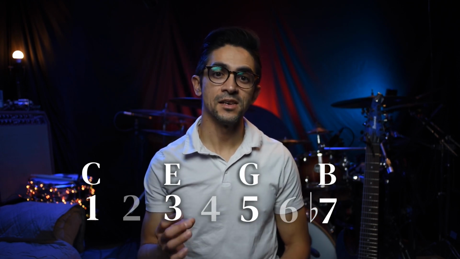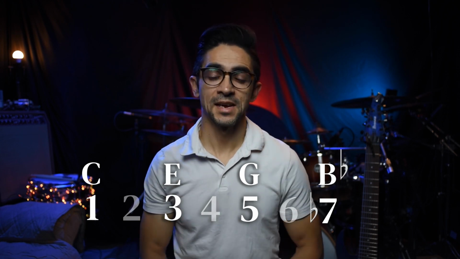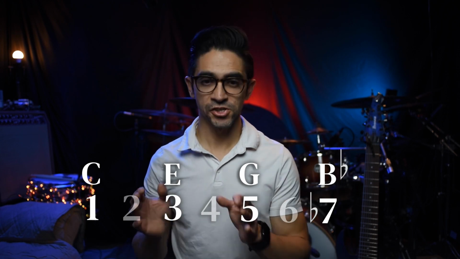So instead of being C, E, G, B, it would be C, E, G, B flat. And depending on the context, this chord could sound really bluesy and have some serious attitude, or it could just be a really nice setup to going back to that root chord.